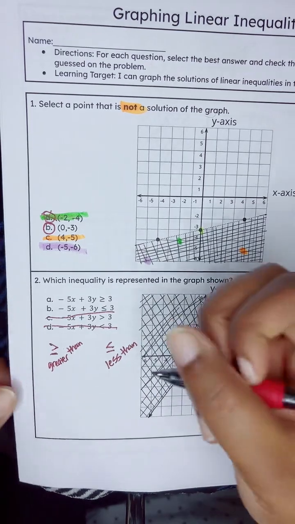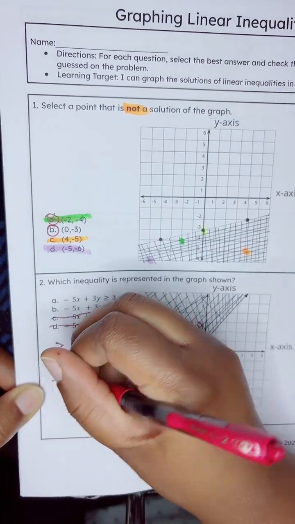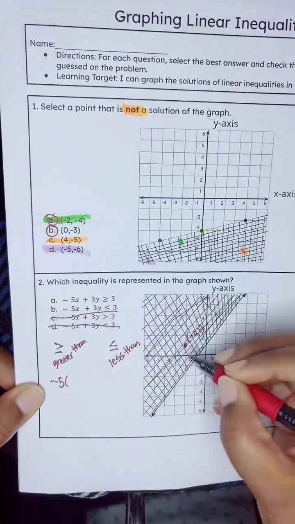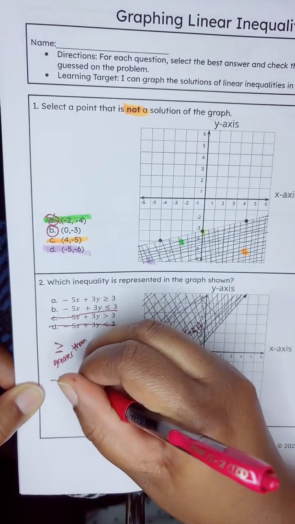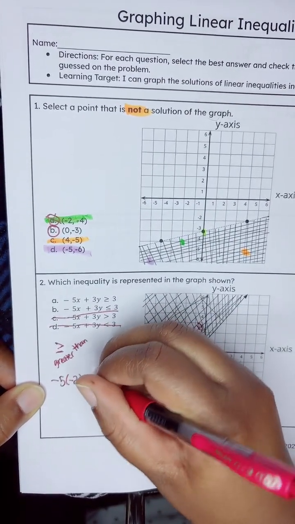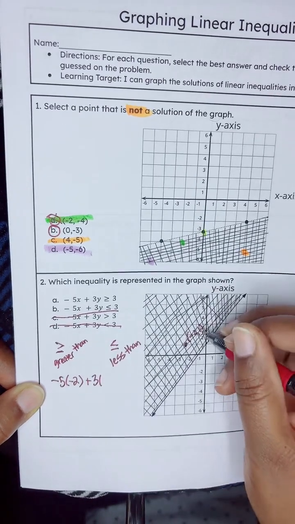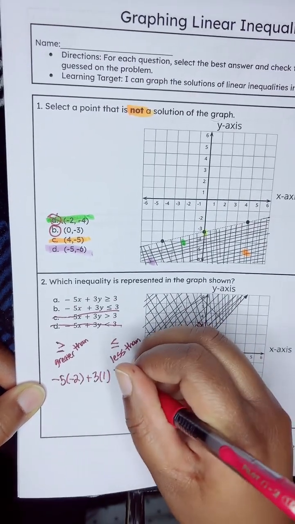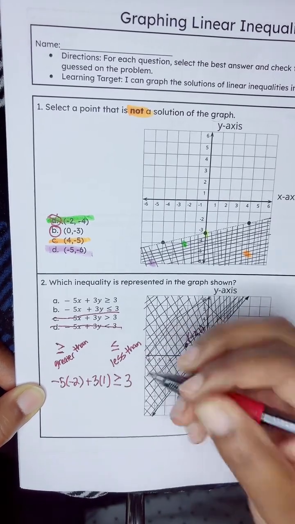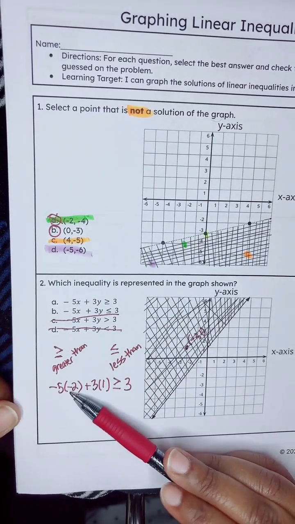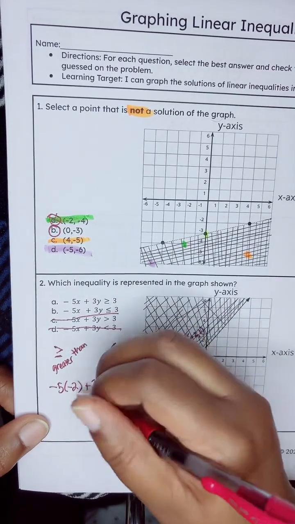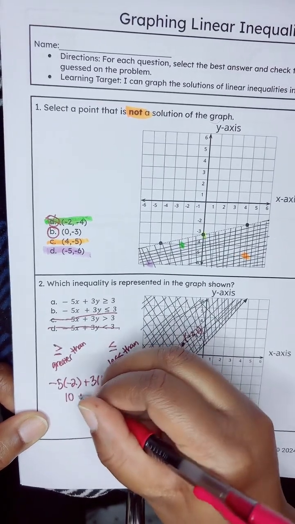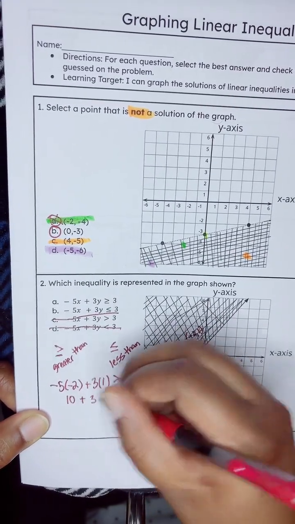So I'm going to test A. So I'm going to do -5 times, remember, I chose -2 for x, plus 3 times 1. And I'm going to see if that's greater than 3. So a negative times a negative is a positive. 5 times 2 is 10. Plus 3 times 1 is 3.